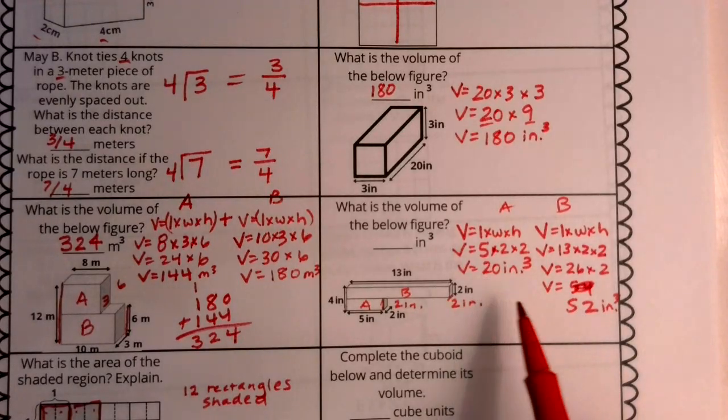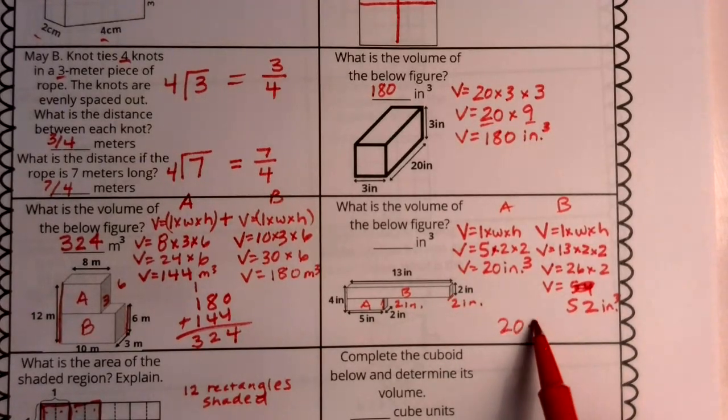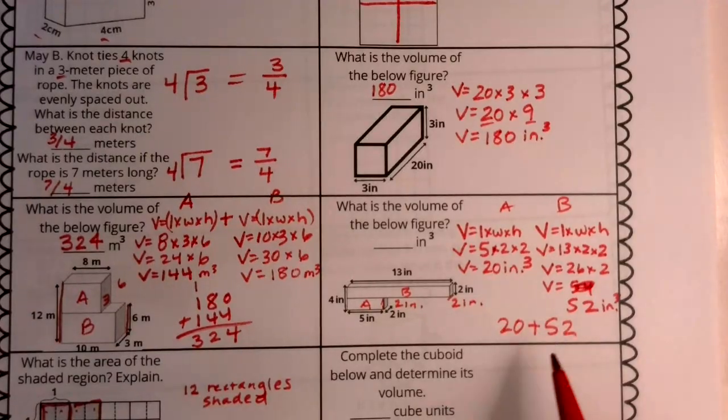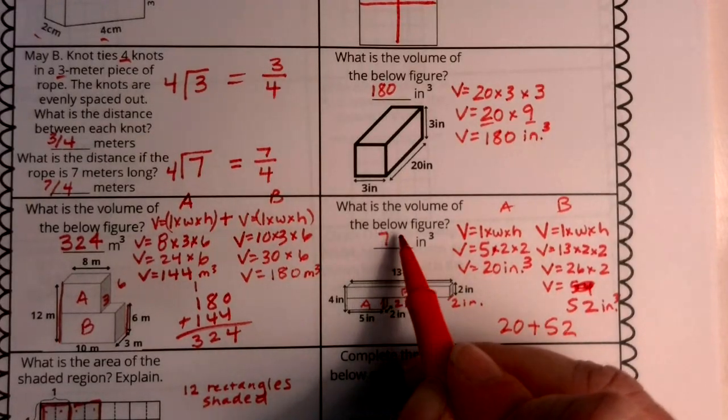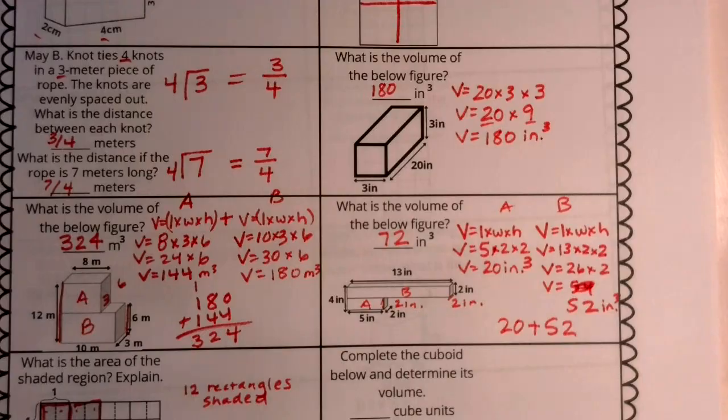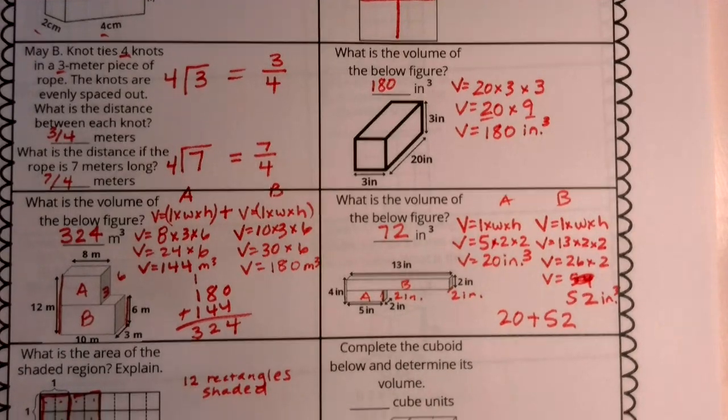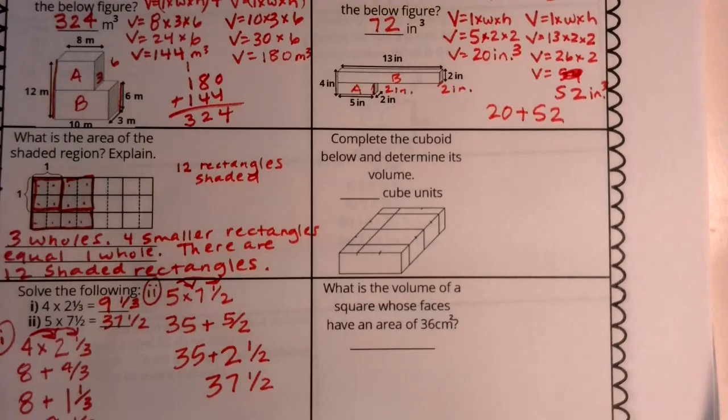20 inches plus 52 inches. To combine those two volumes together tells me that the overall volume of this shape is 72 inches cubed. Now we're going to come down. We notice a cuboid. It says that we must complete the cuboid and then we'll determine its overall volume.